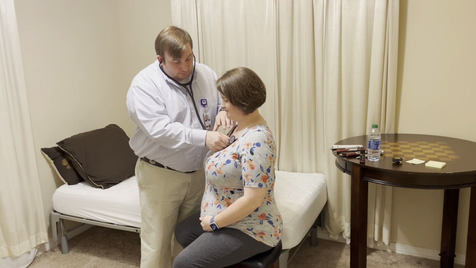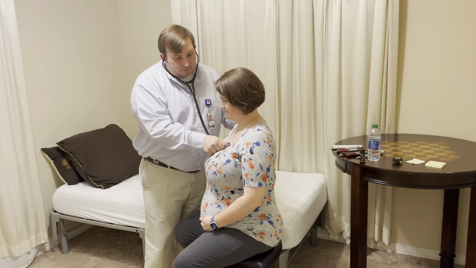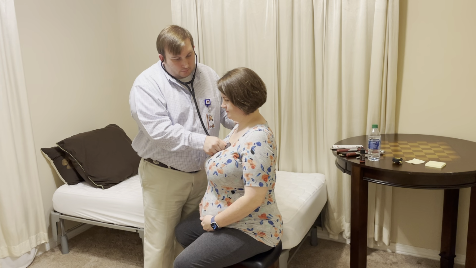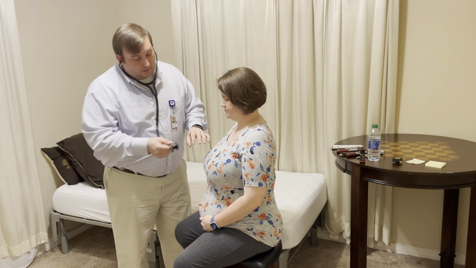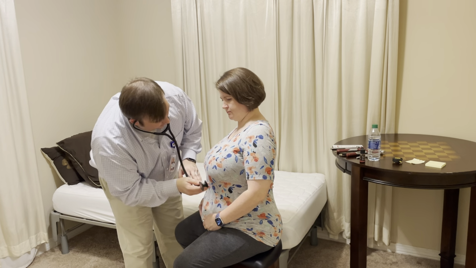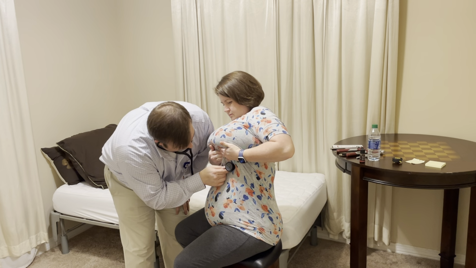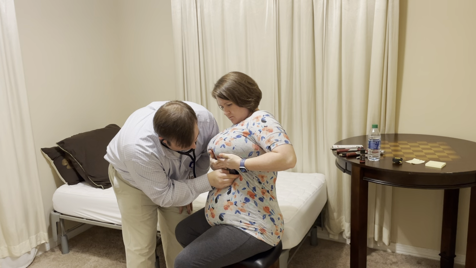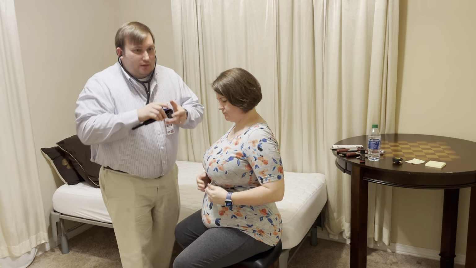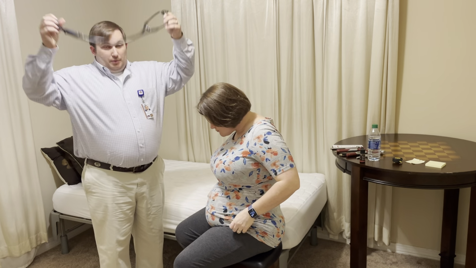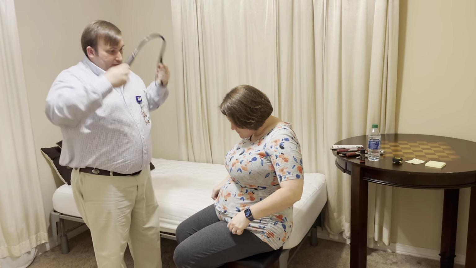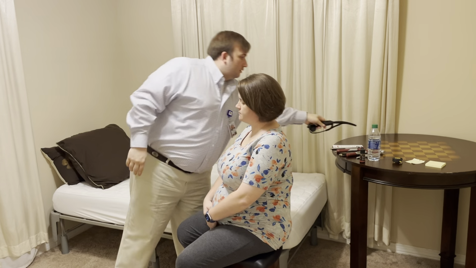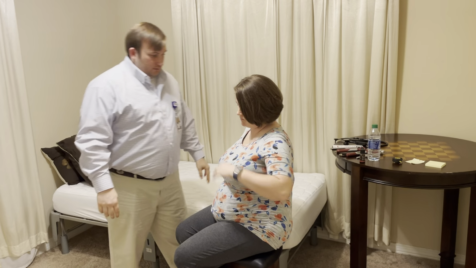All right, that's aortic, pulmonic, Erb's point. Tricuspid's at the 4th intercostal, and then could you lift your breast for me again? All right, no murmurs or bruits noted. I did hear S1 and S2, regular rate and rhythm.